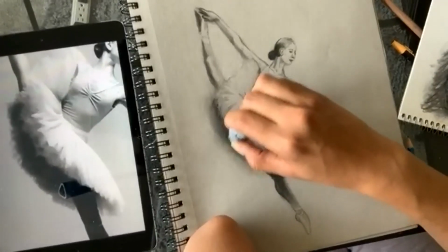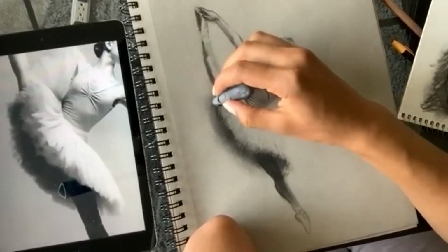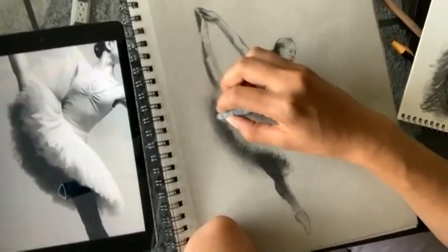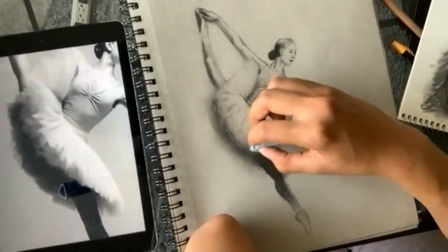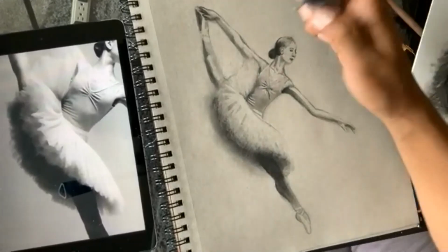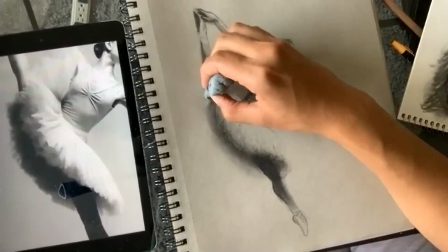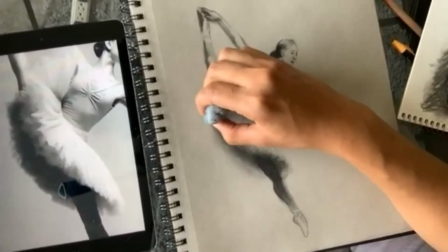So it looks a little bit textured. Or circles down the skirt. You see how it looks textured? So I'll do the same here at the back. Not too much pressure.